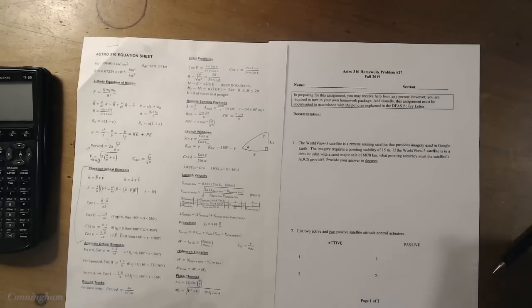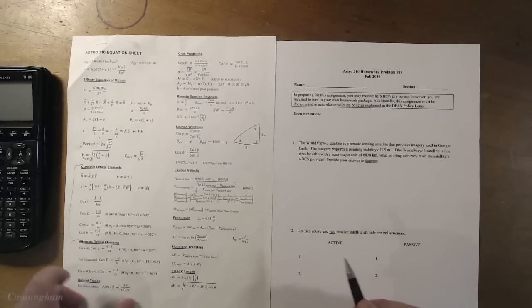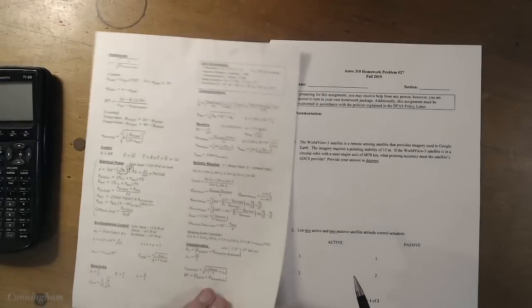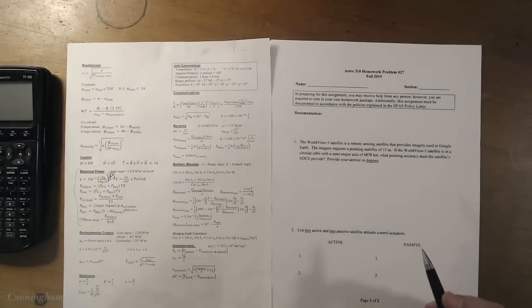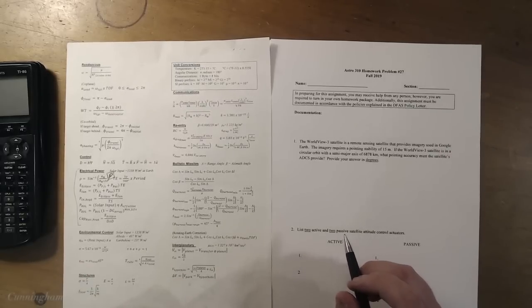All right, you guys, let's just really quickly talk about one of the quickest, easiest problems that you're going to get in this class, which is awesome. Let's get some free points together. Free points. Free points. I don't hear anyone cheering.